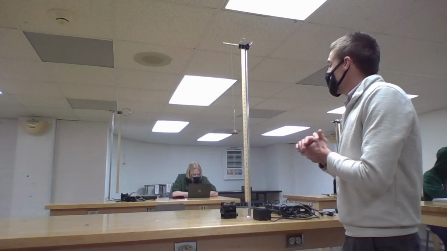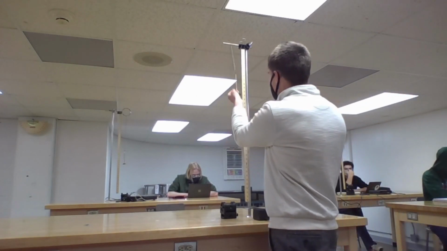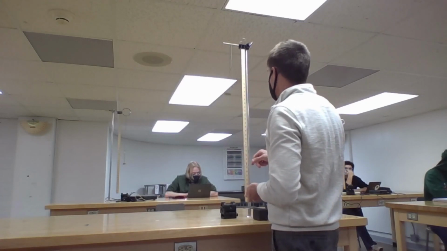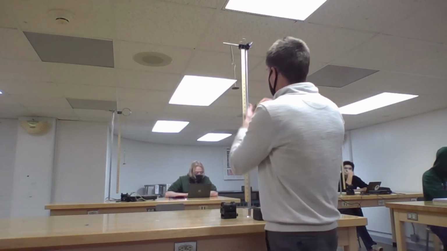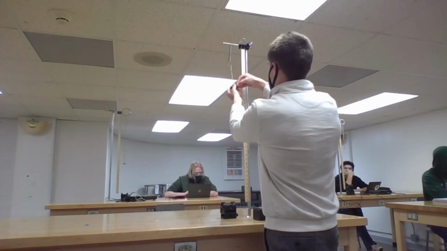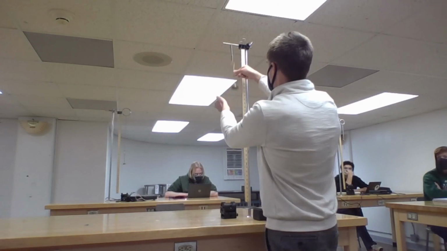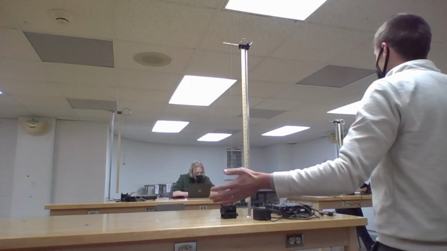And you can measure the period for a bunch of different masses, because you can put on, say, just the 50-gram hanger, right? You can measure that period. And then you can take and put on a whole bunch of mass and measure that period, right? Does it appear to be slower?